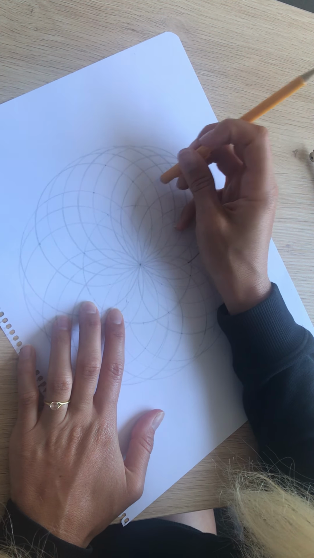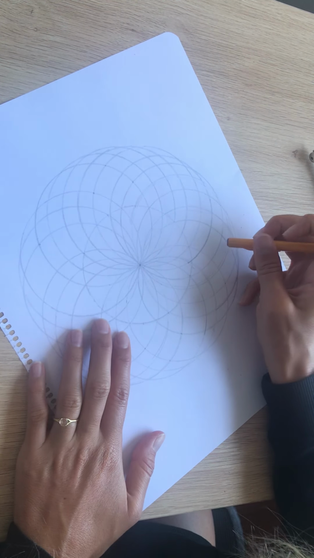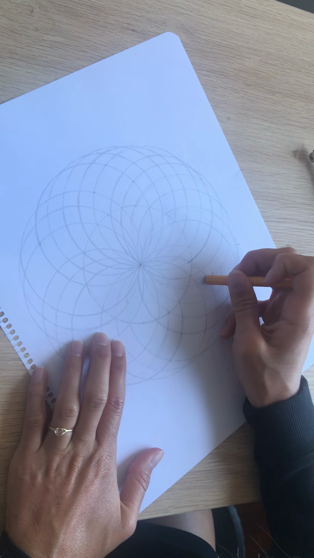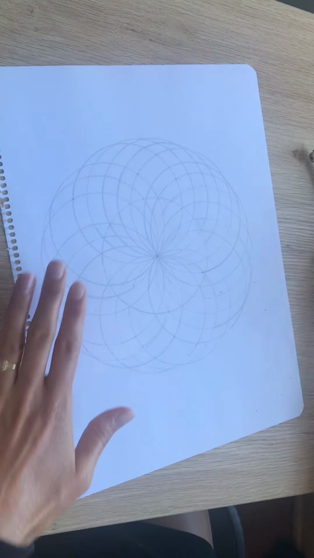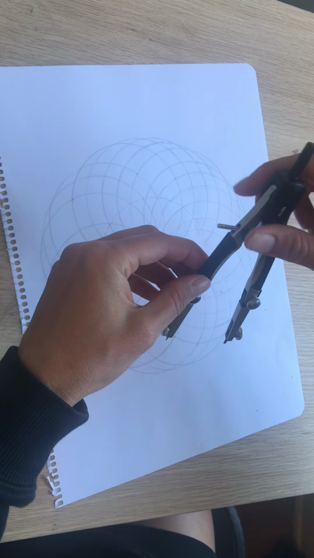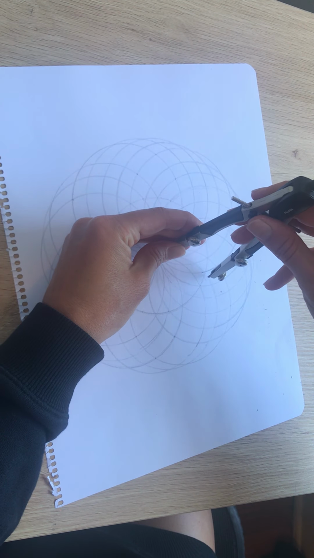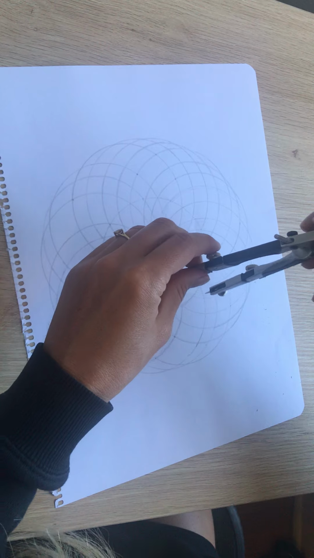Clean that up a little. Okay. Let's see.